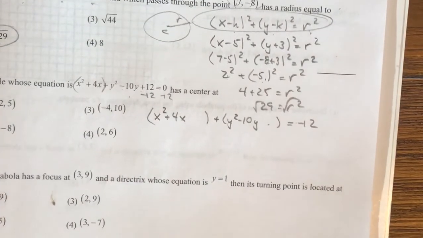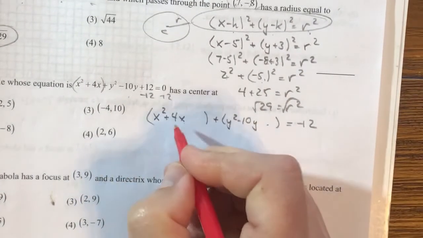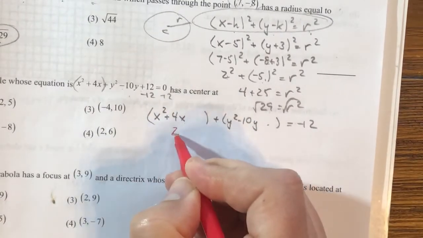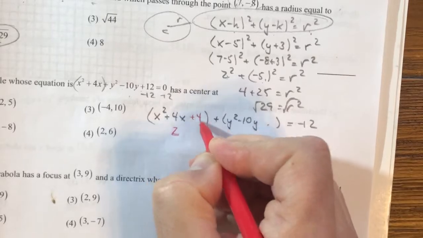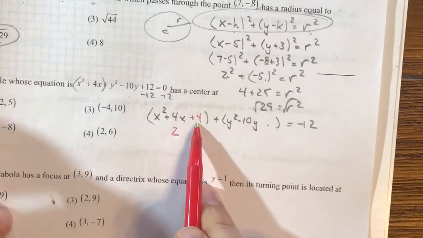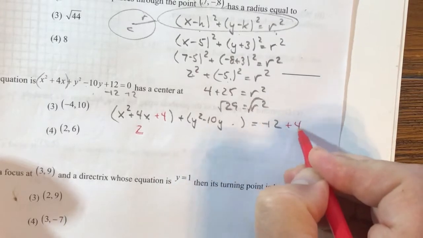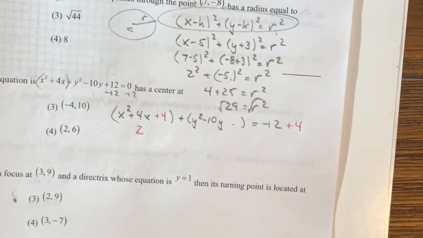Okay. Now I want to complete the square. We've done this before. I need that magic number here. So the magic number is 2. It's half of 4. And what do I do with it? I square it. I get plus 4. Well, if I'm putting plus 4 on this side of the equal sign, then I got to put plus 4 on that side of the equal sign to maintain the balance.